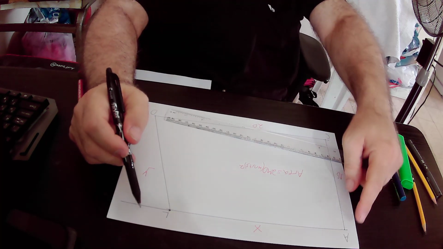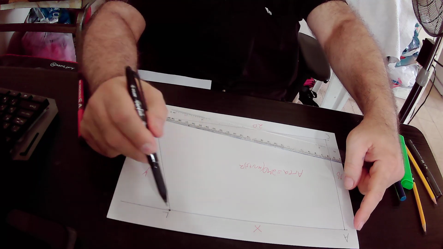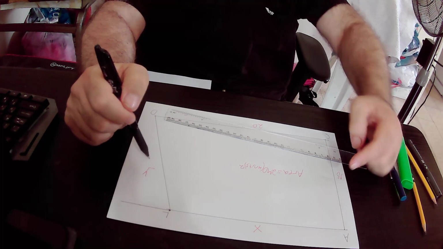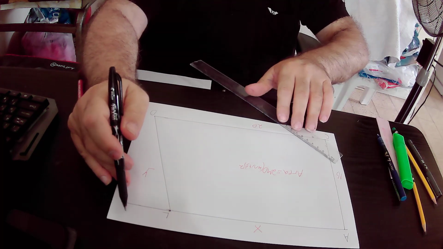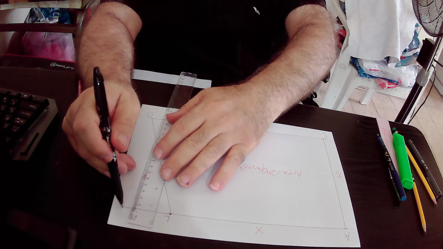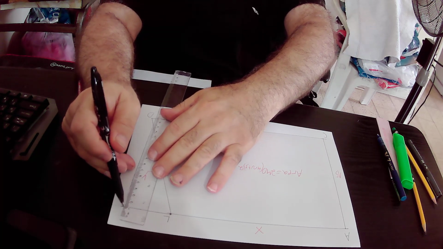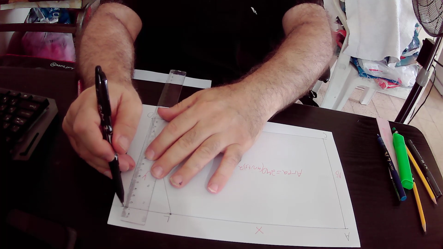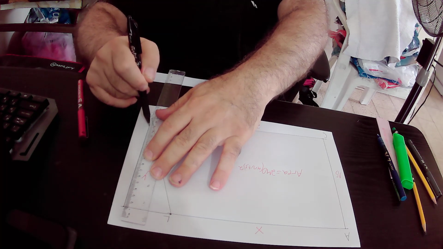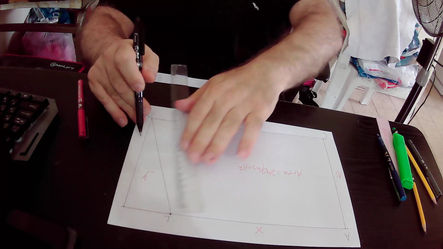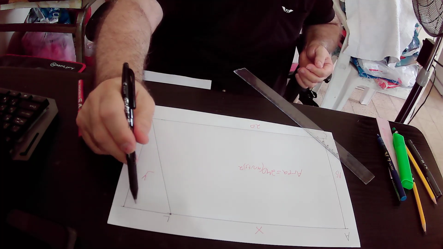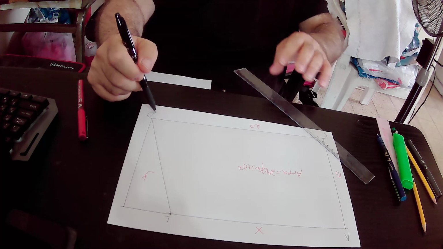So we actually lengthen segment X to a size of 20 units, and then we will lower a perpendicular from this line to segment CD of the white shape. Okay, we lowered a perpendicular from this line to line segment CD.